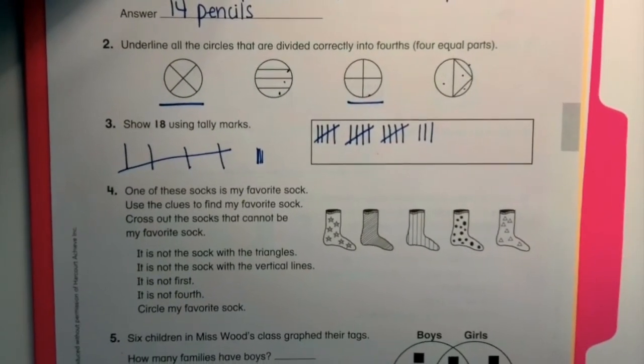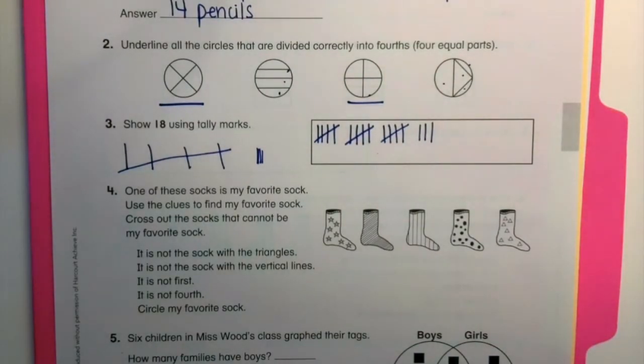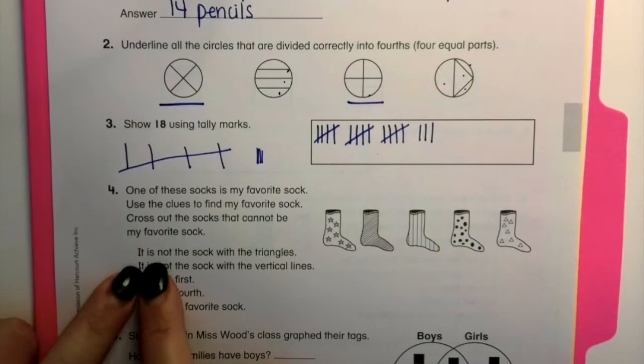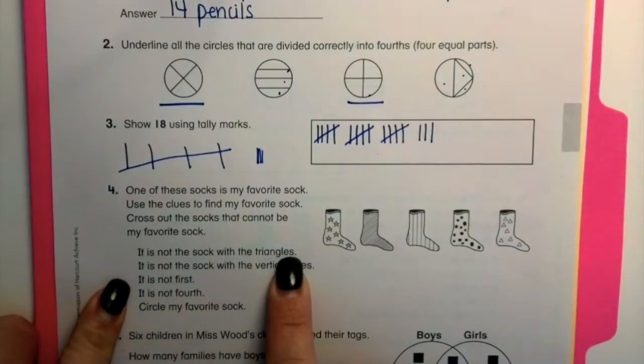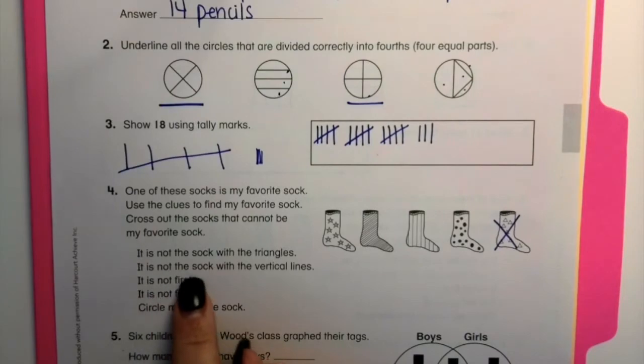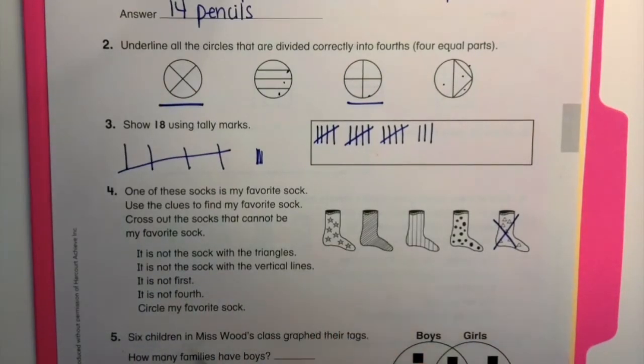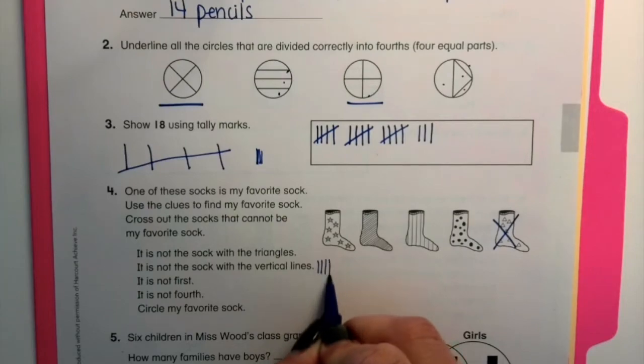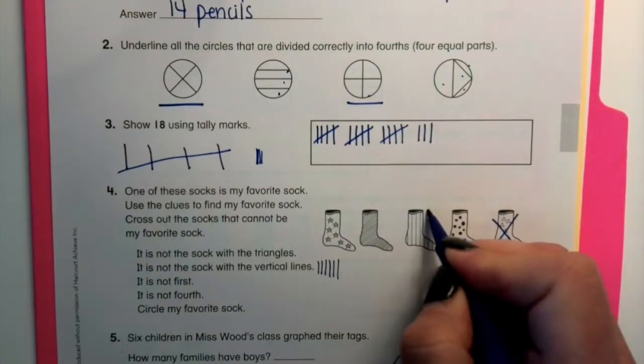Okay. Number 4. It says one of these socks is my favorite sock. Use clues to find my favorite sock. We're going to cross out the socks that cannot be my favorite sock. All right. First thing, it is not the sock with the triangles. Okay, find the sock with the triangles, cross it out. Can't be that one. It is not the sock with the vertical lines. Remember that vertical is straight up and down, right? That's vertical. Okay, can't be that one. Cross it out.